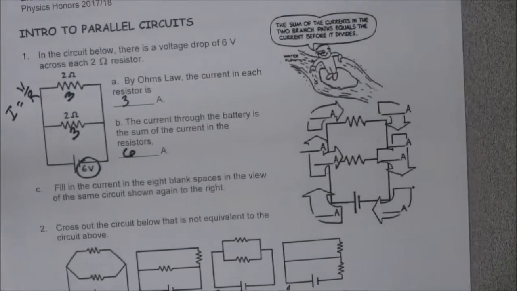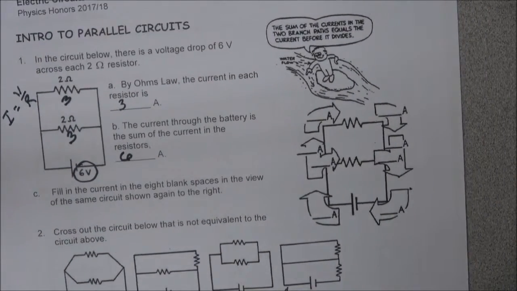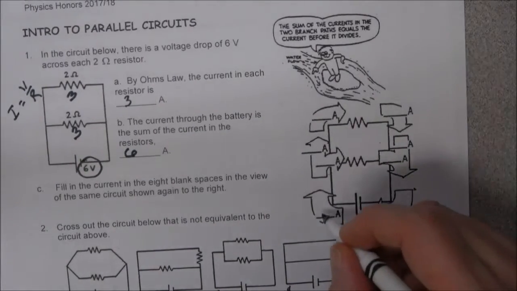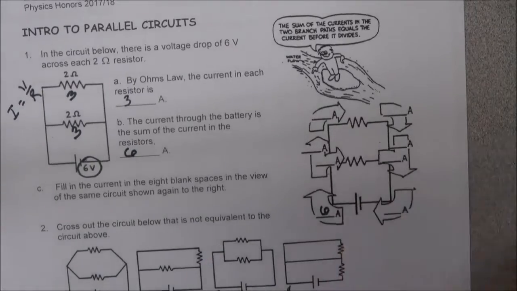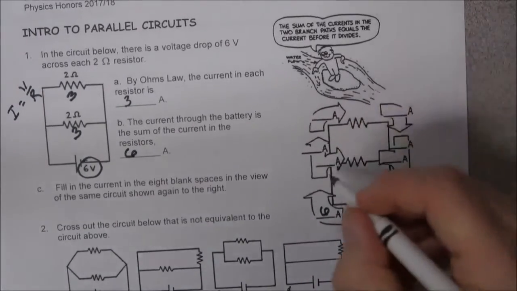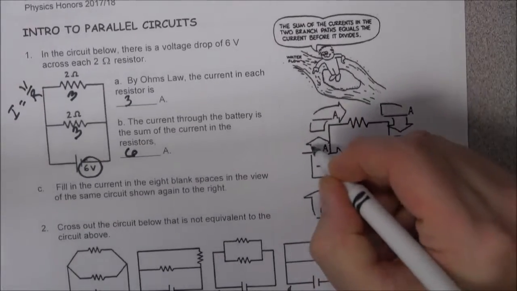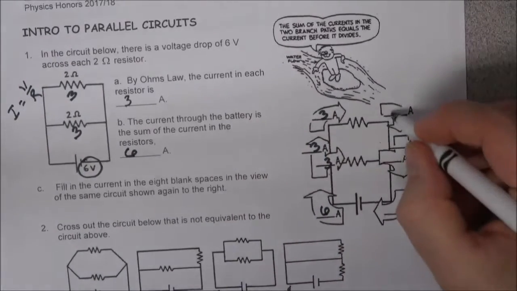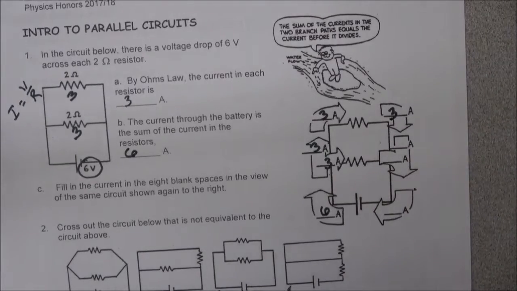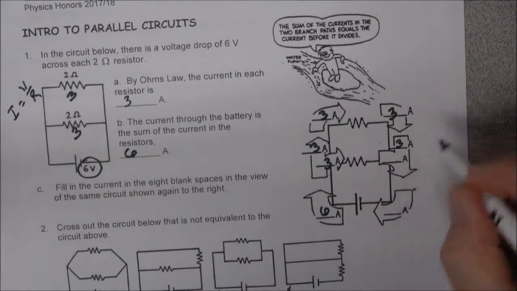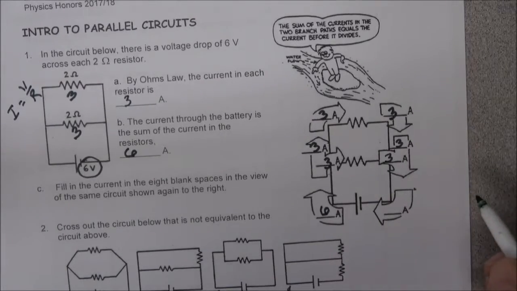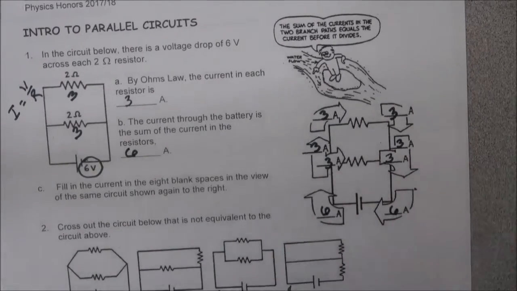All right. This diagram over here just shows us kind of a representation of how all of this current flows through the circuit. So we know that 6 is coming out. All right. 3 goes this way. 3 goes up to the other resistor. 3 comes back out of the resistor. 3 comes out of there. 3 goes through this branch, and we get a total of 6 again.